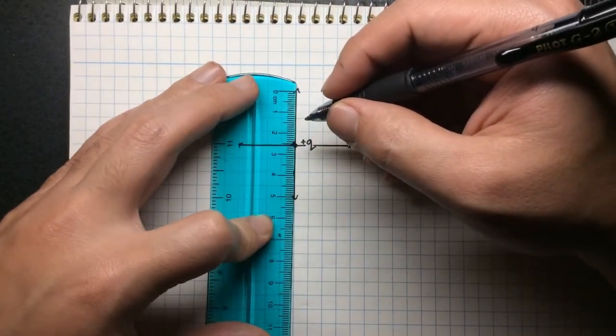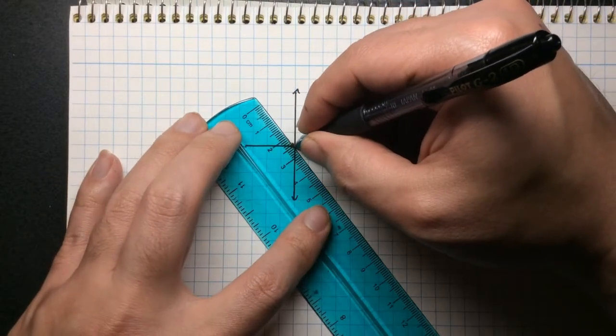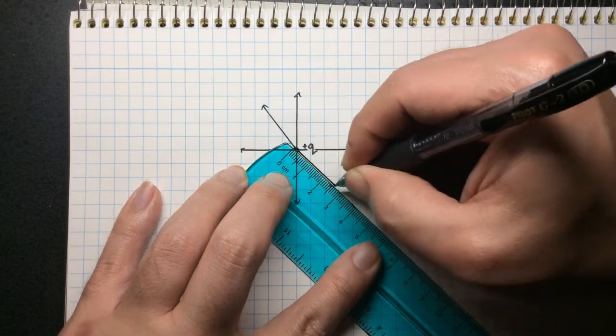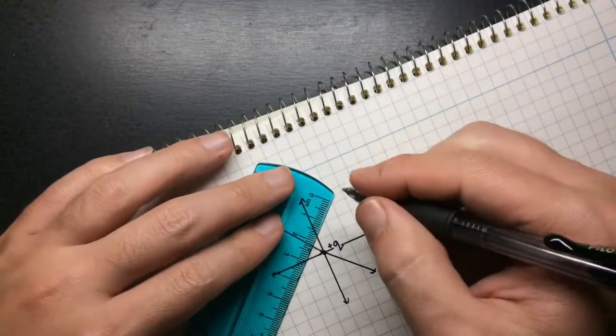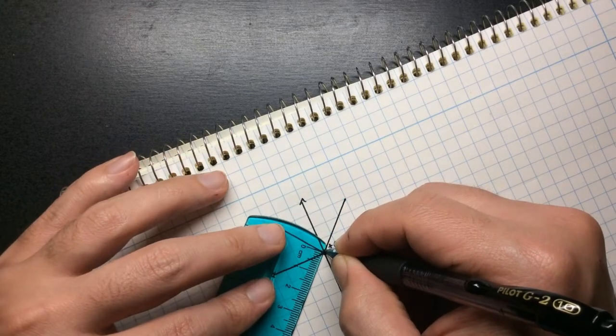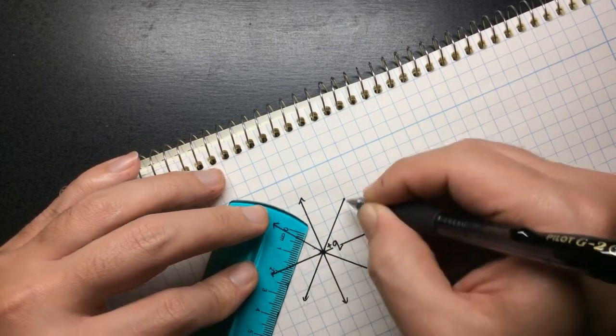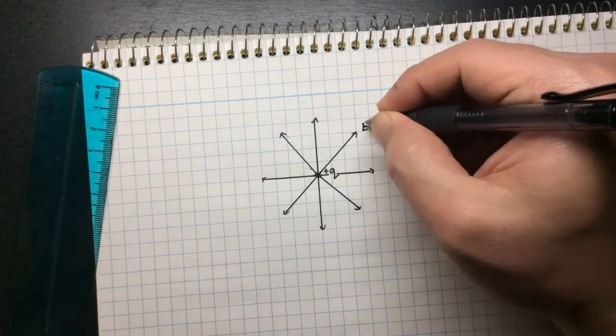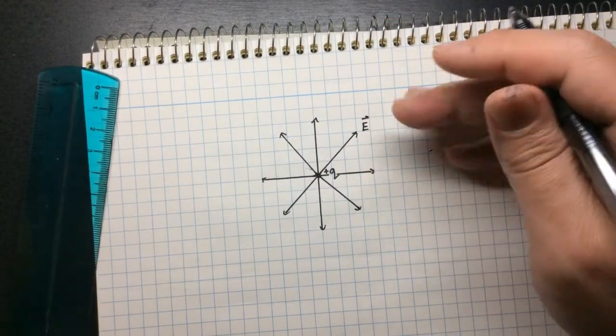It goes out in all directions. Let me get that measurement correctly, about 2.5. So it goes like that. Goes down like this. All directions are going to be considered for your electric field lines. And there you go. So going out in all directions, great. This is the electric field. Do a little E with a hat on it.